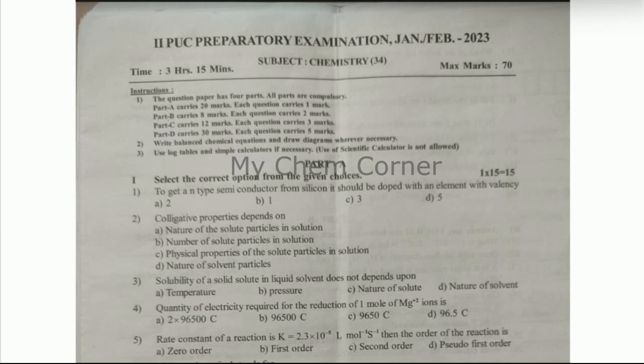Then use log tables or simple calculators if necessary. Scientific calculators are not allowed. So there will be some questions where you have to calculate log, especially in questions like Nernst equation, in questions where you need to use log to calculate or anti-log to calculate. In those cases, the log table will be provided to you in the examination. Only simple calculators are allowed and not scientific calculators.